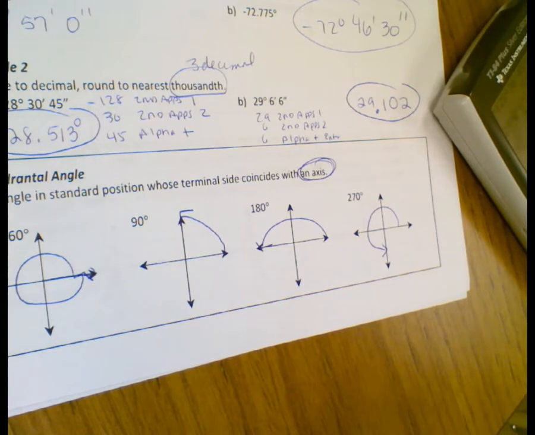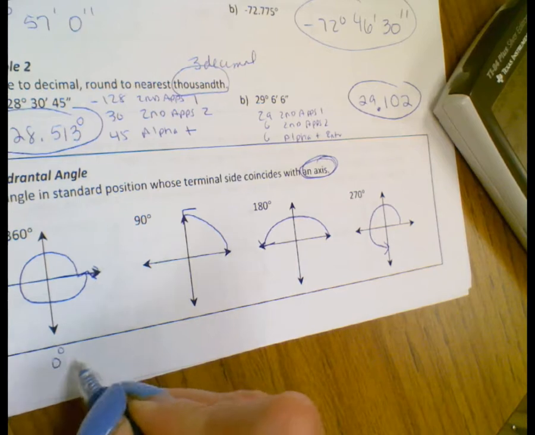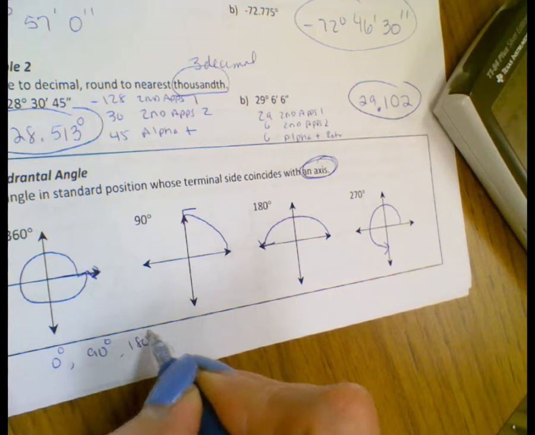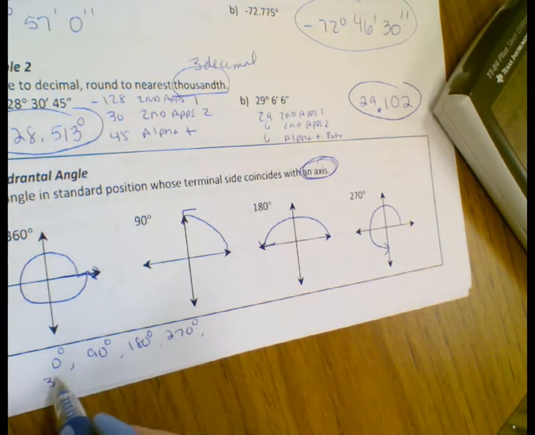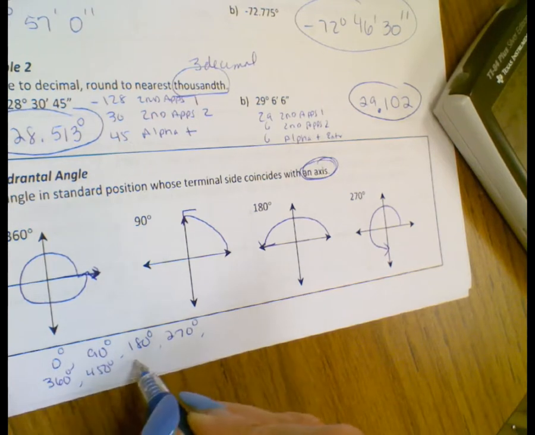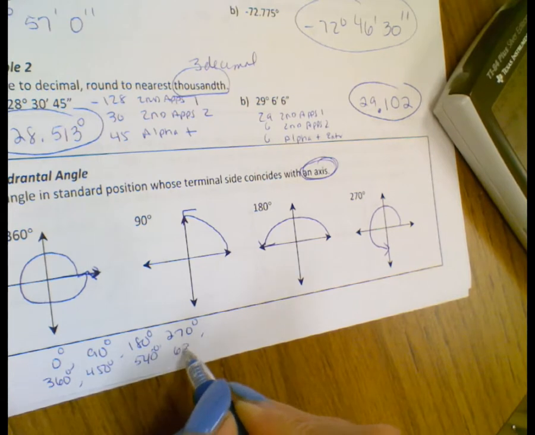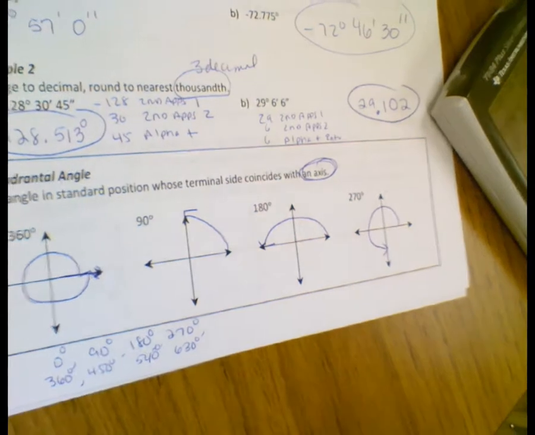So, you guys know any other ones? Basically, all the quadrantal angles are multiples of 90: 90, 180, 270. And then 360 will be even with 0, 450 would be even with 90, 540 would be even with 180, 630 would be lined up at 270. You could keep going. These are all quadrantal angles that land on an axis.